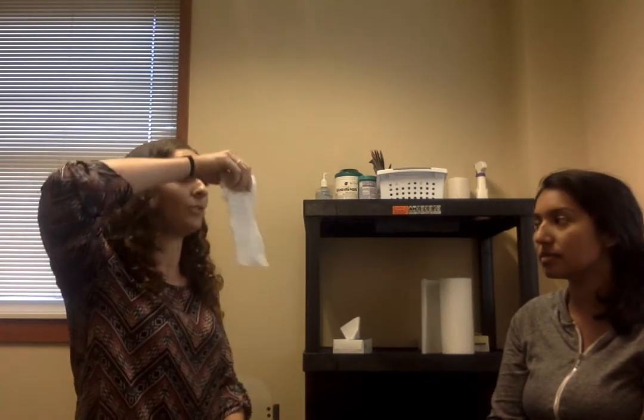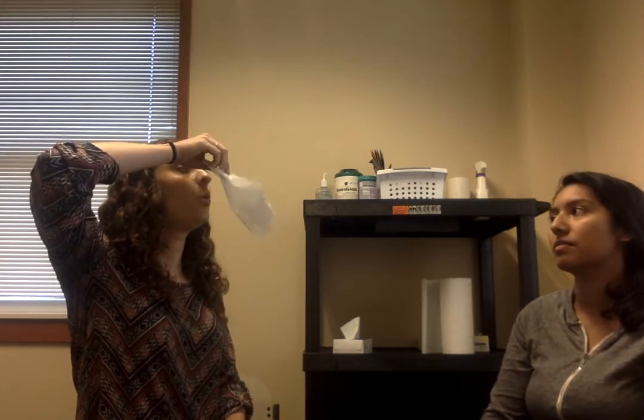So for our first step, we're going to start with just the control of our steady breath coming through. And you should see the tissue go parallel to the floor. How was that? Good? Easy? Good. So now once we have mastery of that step, we'll move on to the next step, which will include a little bit of phonation.